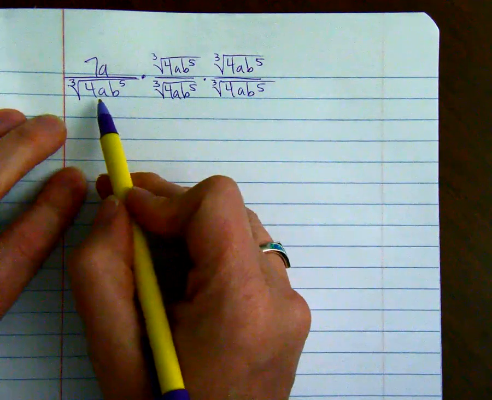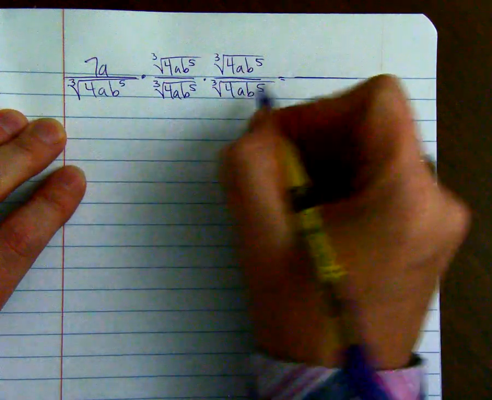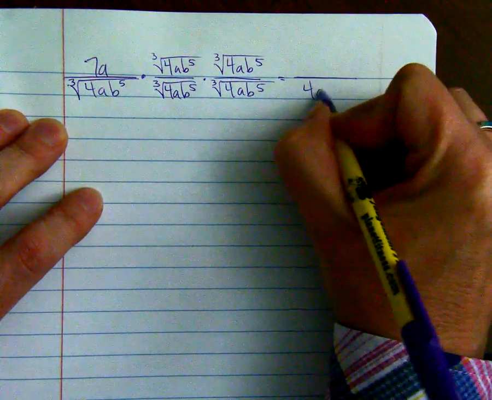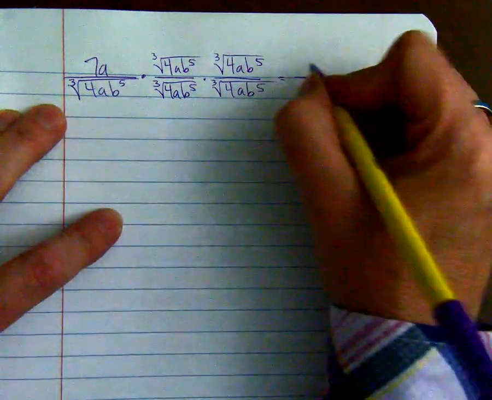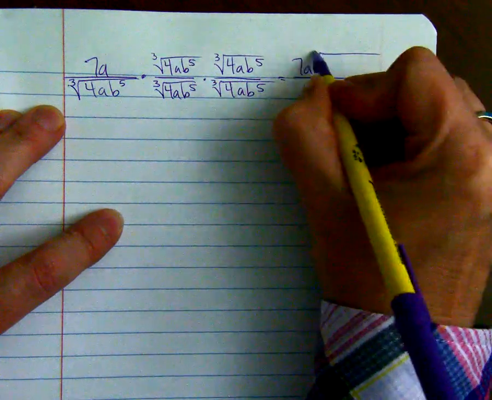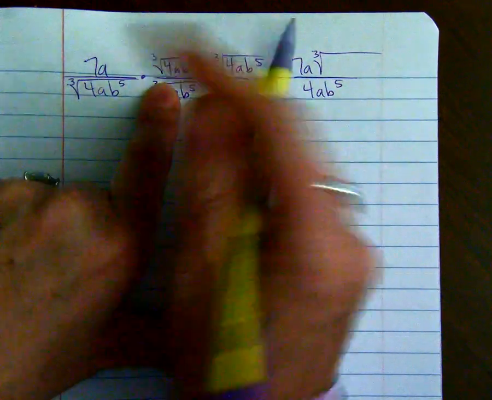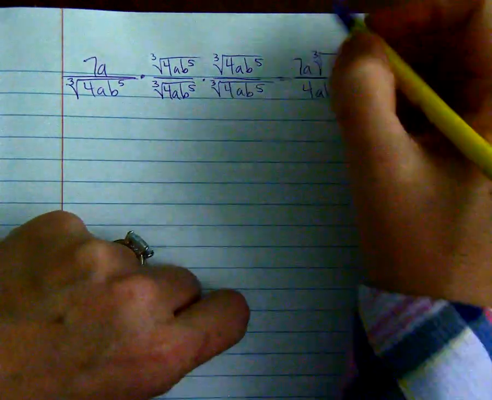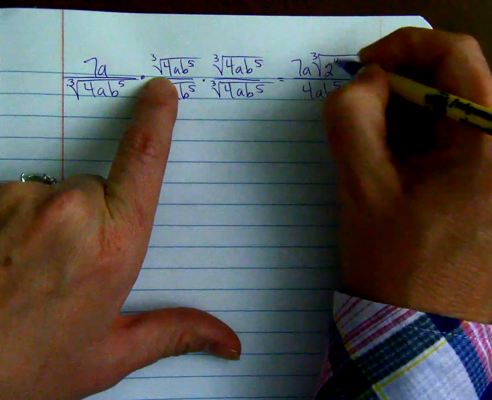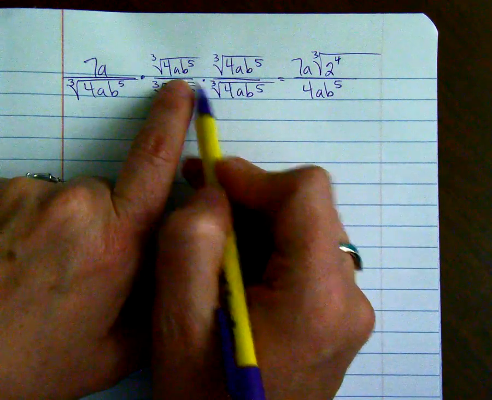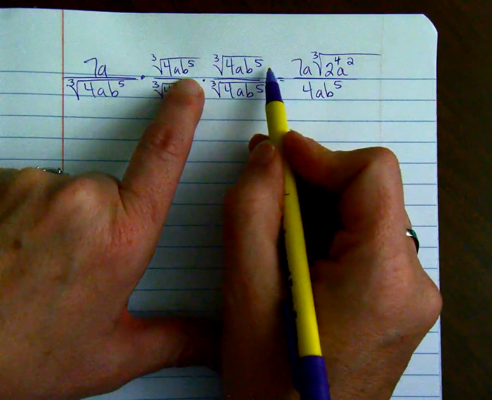So when I have the cubed root multiplied by itself 3 times, I just get what is inside. I get the radicand, which is 4ab to the 5th. In the numerator, I have the 7a and then the cubed root of these multiplied together. So instead of multiplying 4 times 4 and getting 16, I'm going to multiply using prime factorization. So this is 2 to the 4th power. Then I have a squared. I have b to the 10th.